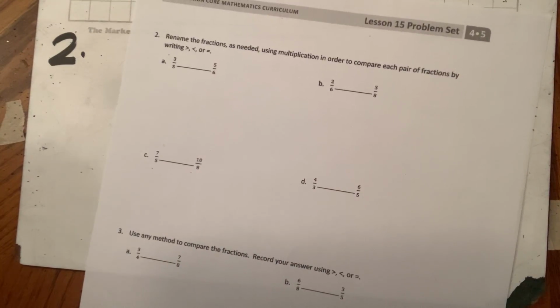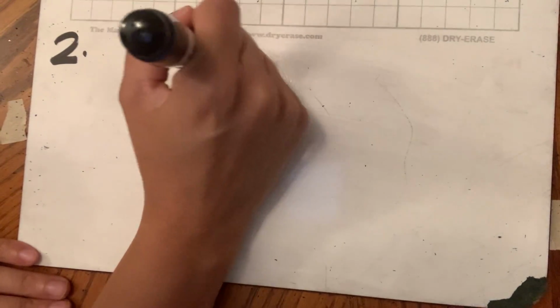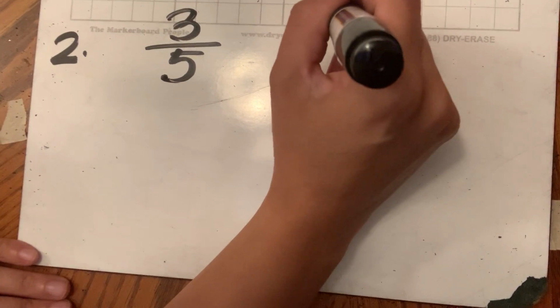It says, rename the fractions as needed, using multiplication in order to compare each pair of fractions by writing greater than, less than, or equal. Okay, let's do 2a together. Let's see, it looks like we have to compare 3/5 to 5/6.